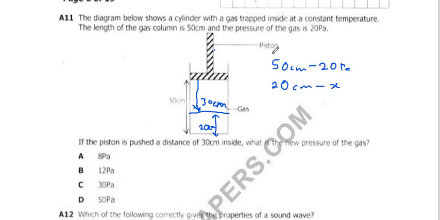Because we're expecting this to increase as this decreases, we're going to multiply this 50 by 20 and this 20 by x. So we're going to have 50 centimeters multiplied by 20 pascals equals 20 centimeters multiplied by x.